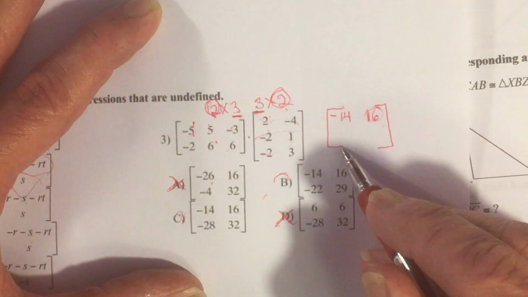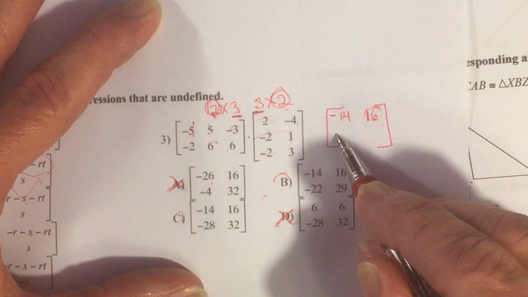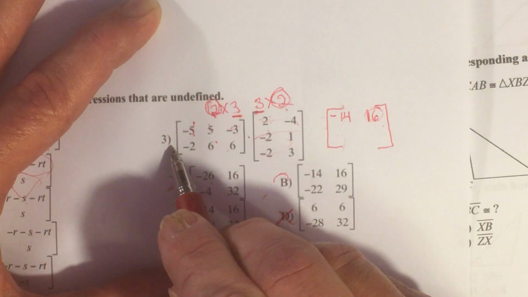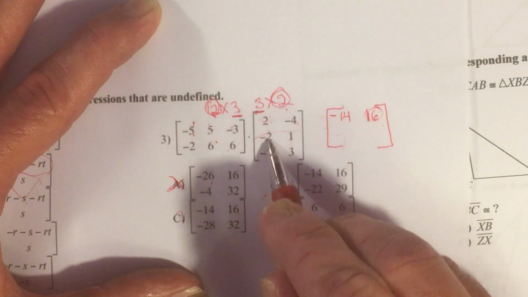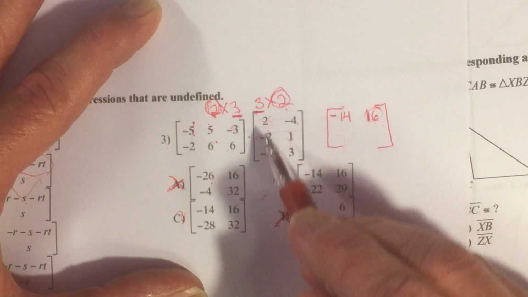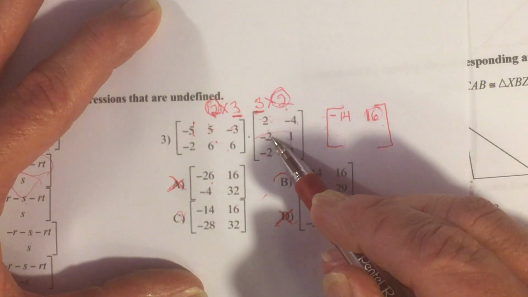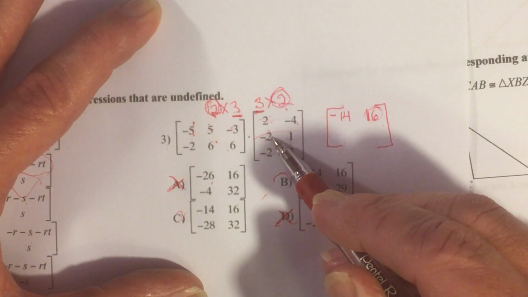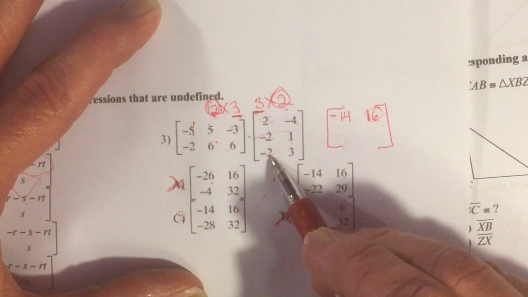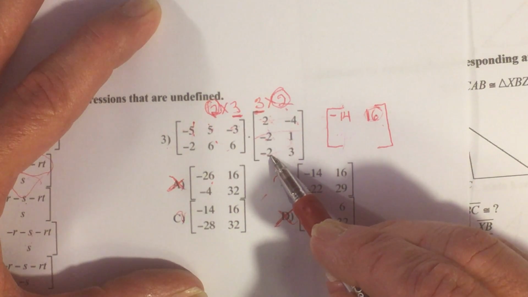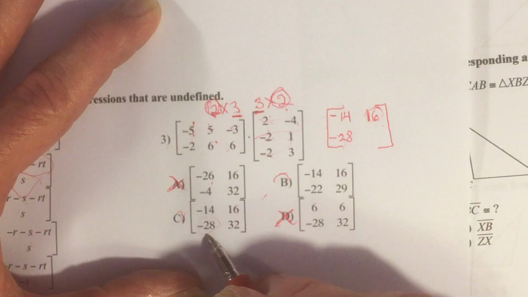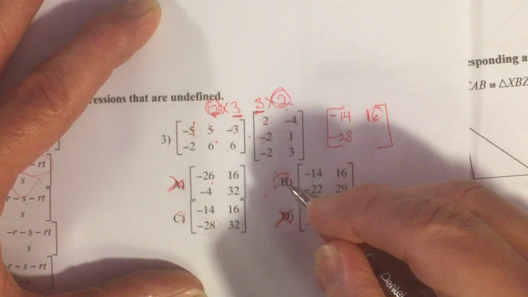Now we're going to try and figure out what the second row, first column entry is. And to do that, we're going to take this second row and multiply it by the first column. Negative 2 times 2 is negative 4. 6 times negative 2 is negative 12. Negative 4 and negative 12 is negative 16. And here, 6 times negative 2 is negative 12 again. So this is going to be negative 28. And that would be this one and not this one.